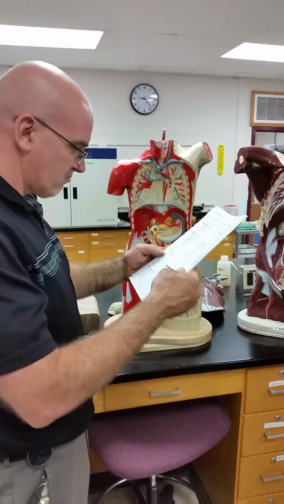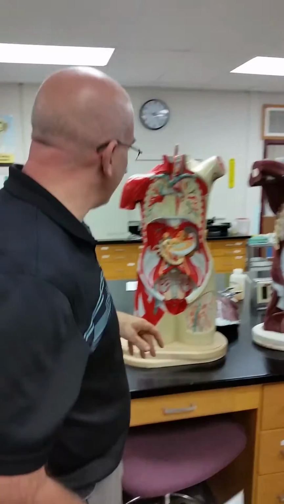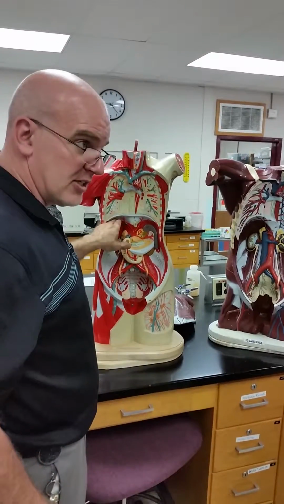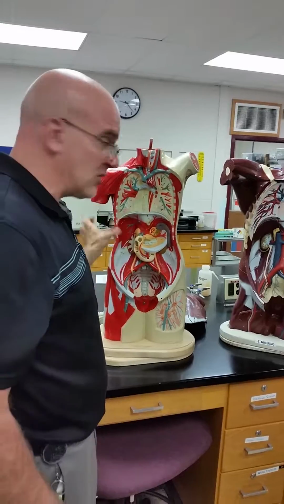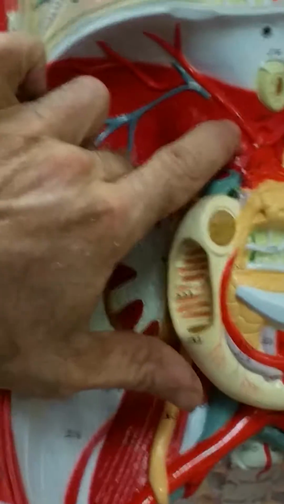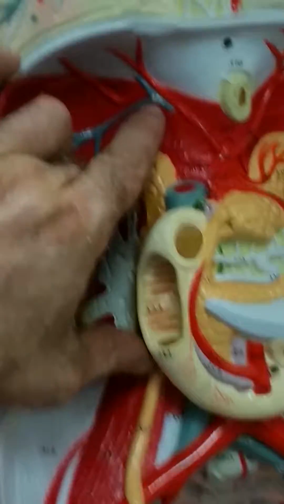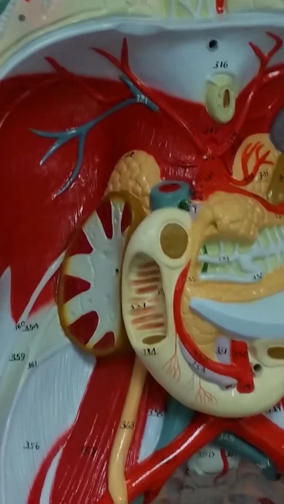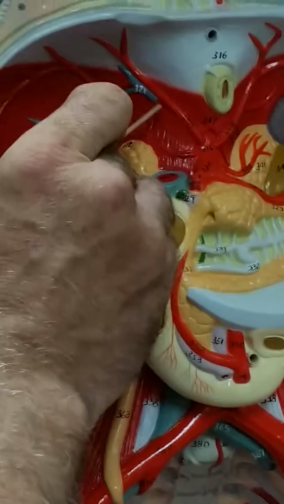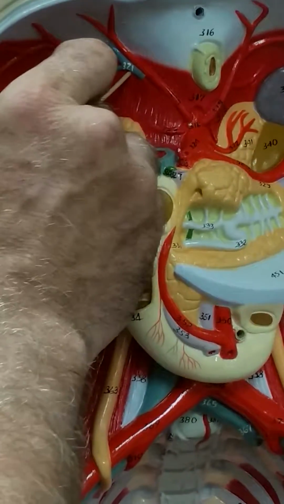Okay, next. Inferior phrenic artery and vein. The phrenic means diaphragm. So here's the diaphragm. It has to be underneath the diaphragm because it's inferior. This is regular torso. The inferior phrenic artery is 320. The inferior phrenic vein is 321. Inferior phrenic artery, inferior phrenic vein, just because it's underneath the diaphragm.